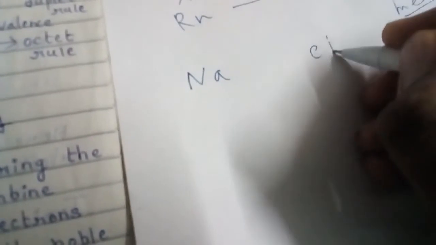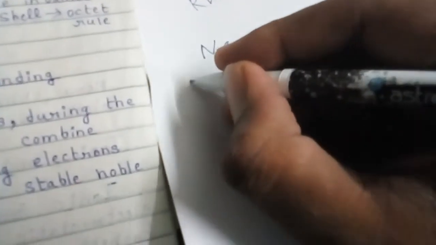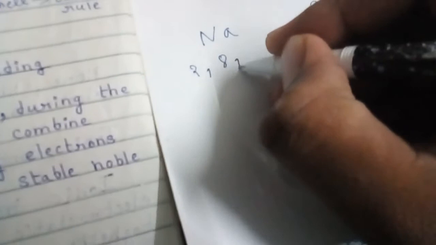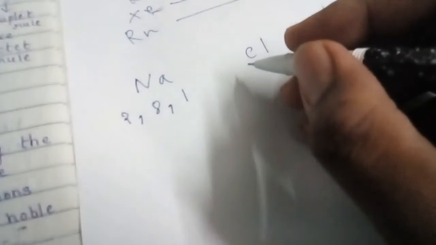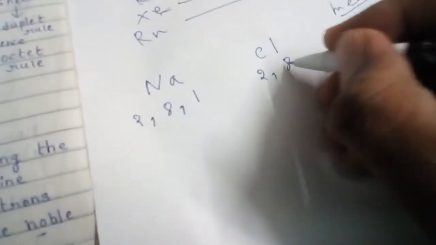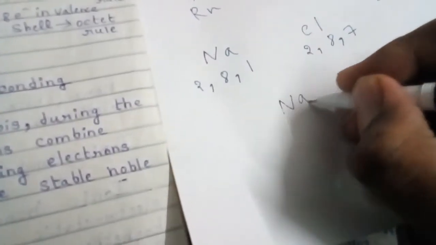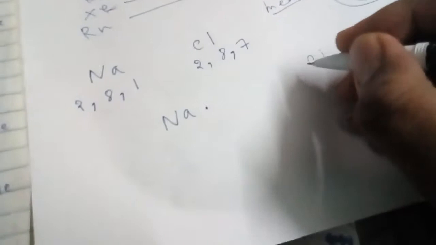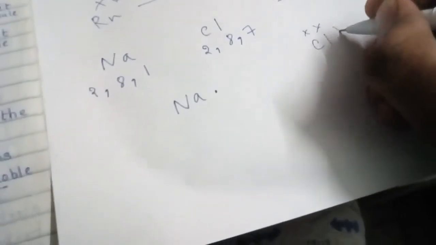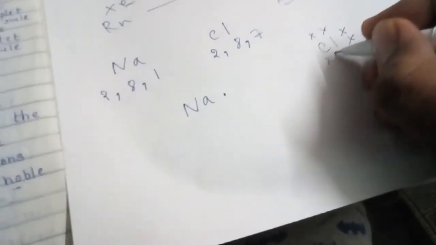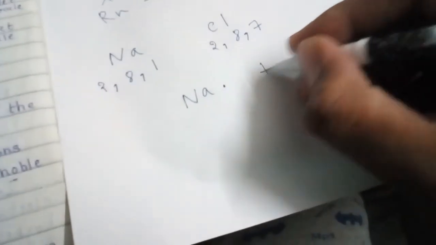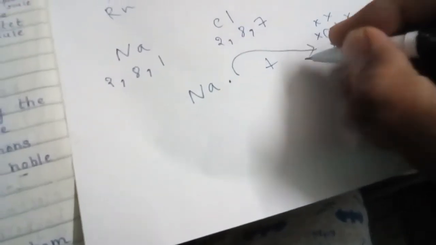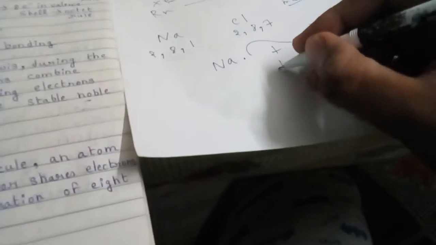Suppose Na and Cl. Na has 2, 8, 1 electronic configuration, and chlorine has 2, 8, 7. Na gives 1 electron to chlorine and forms NaCl.